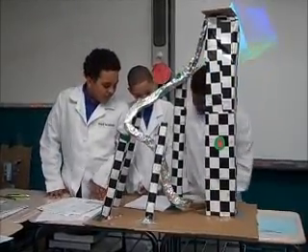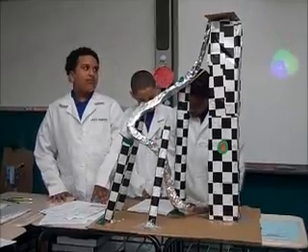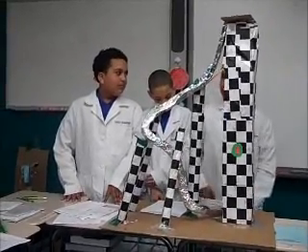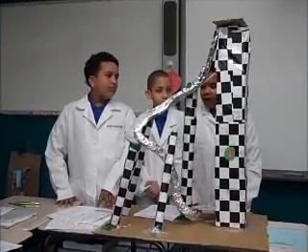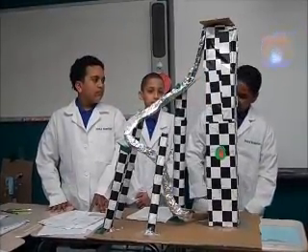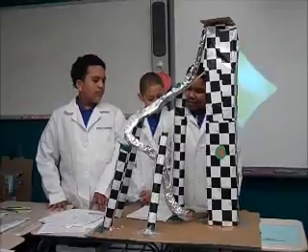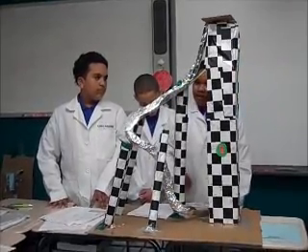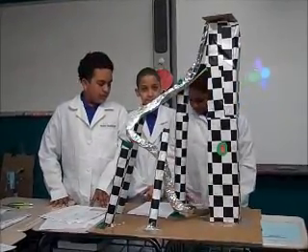tunnel. So there's friction between the track and the marble, because when it's going down, it's gaining speed, and it's stopping it also at the end of the track.